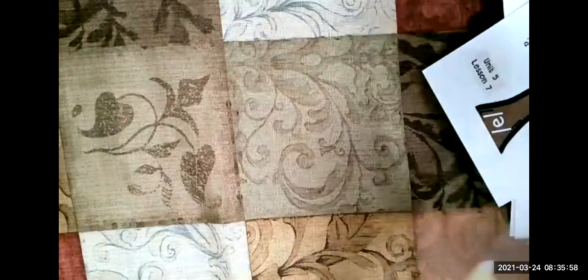So now let's review our schwa tree that has the ol sound with it.